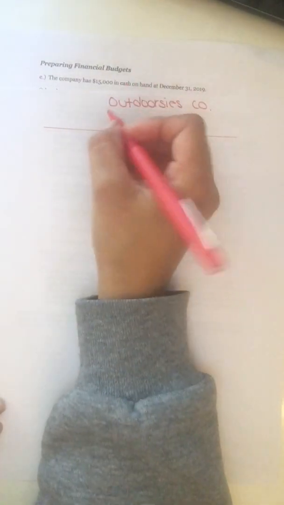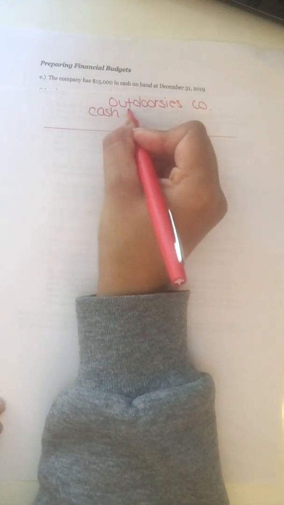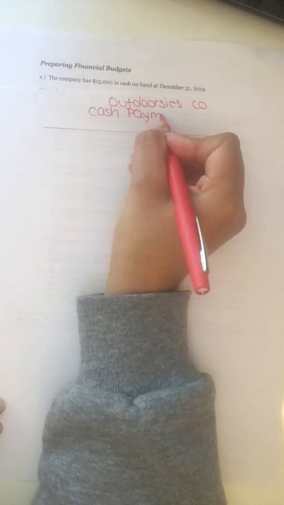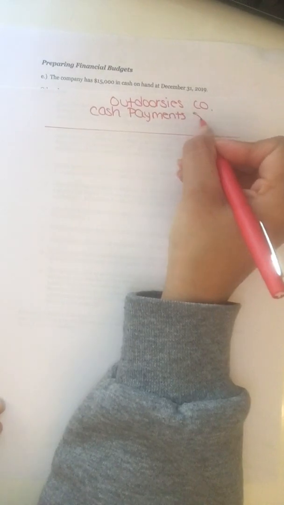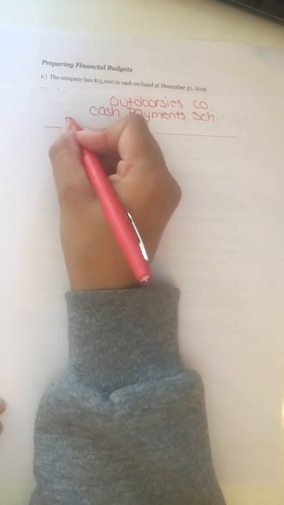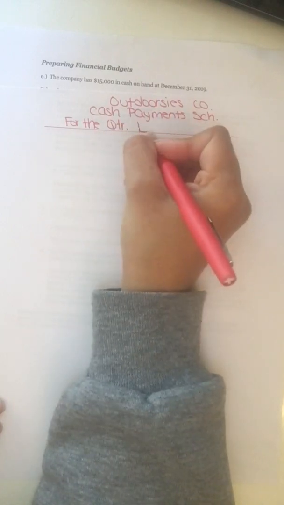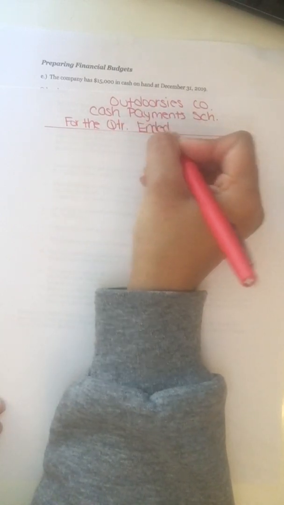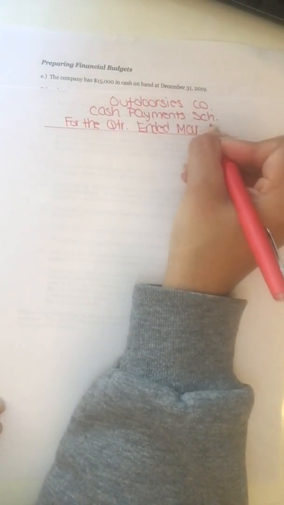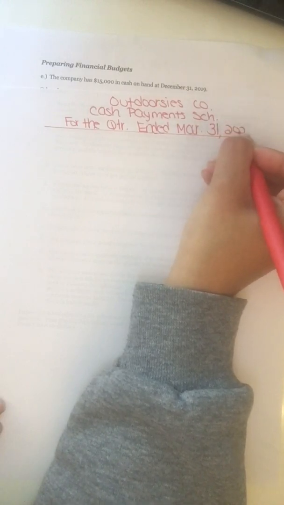So name of the company, cash payments schedule, and we said this was for the quarter. Quarter ended March 31st, 2020.